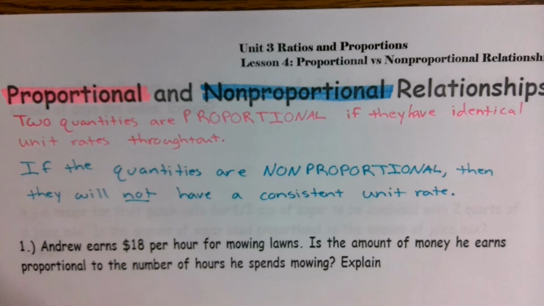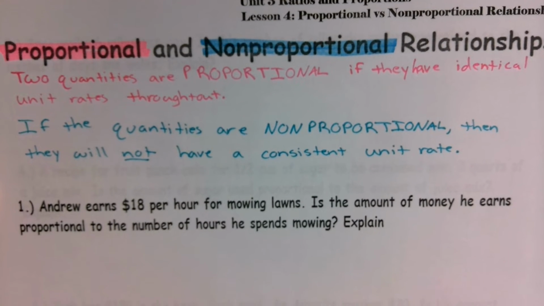Okay, their unit rate will change throughout the problem, or when doing a comparison between two different examples, their unit rates will not be the same. So we saw that yesterday when we were working with the example of the two people with their pencil pouches. Okay, one person had a pencil pouch that, simplified down to a different unit rate than the other person's. Go ahead and get that copied down.